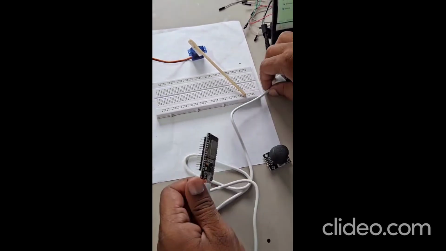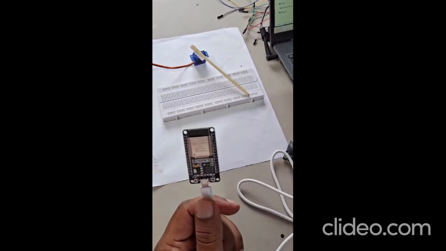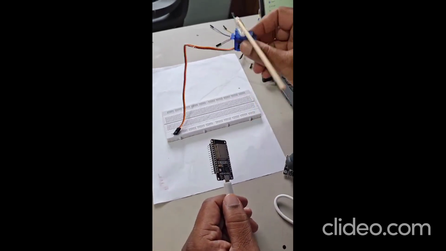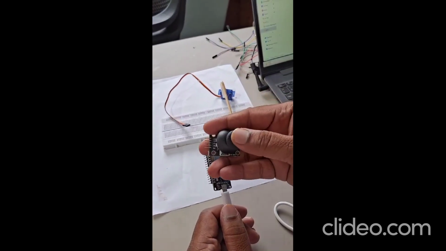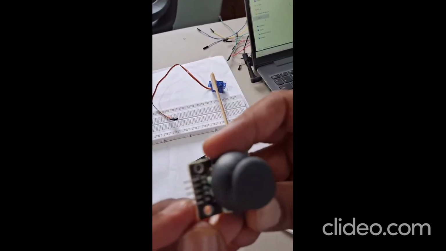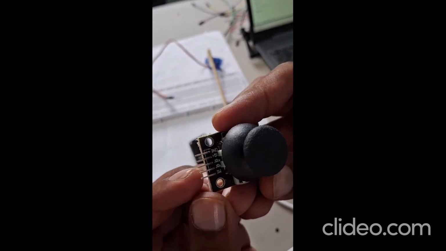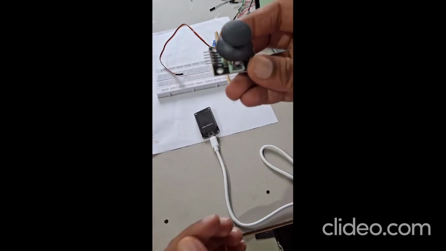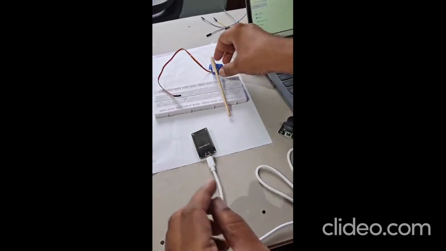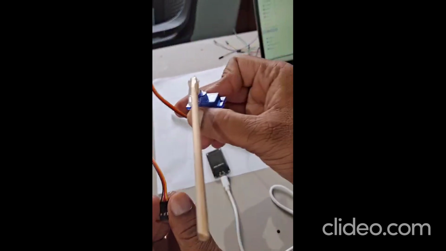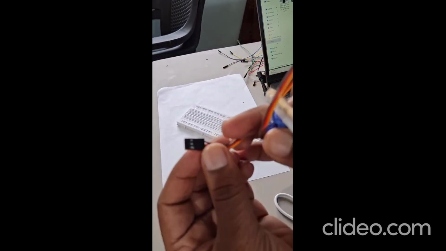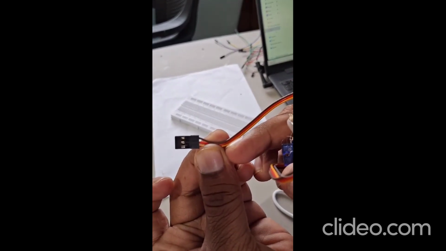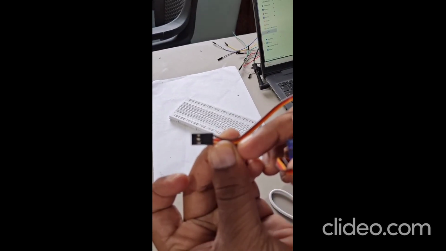For interfacing the joystick with the servo motor, we need the ESP32 module, one cable, and one servo motor, and this is how the joystick module looks. In the joystick module we have a total of 4 pins: ground, 5 volt, VRX and VRY. This is the joystick module. Then the servo motor, this is how the servo motor looks. In the servo you will have 3 pins. Brown color is ground, red color is 5 volt, and orange color is the data pin. That data pin we have to connect to pin 18 of the ESP32.